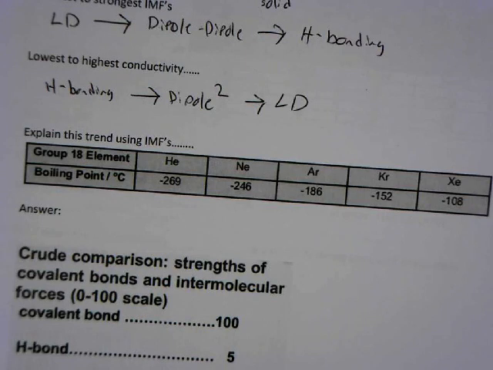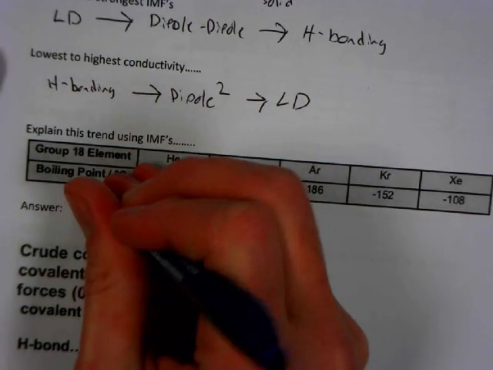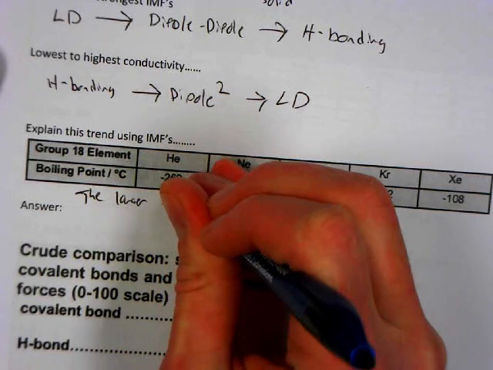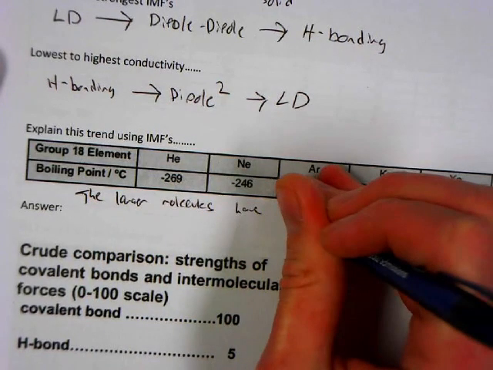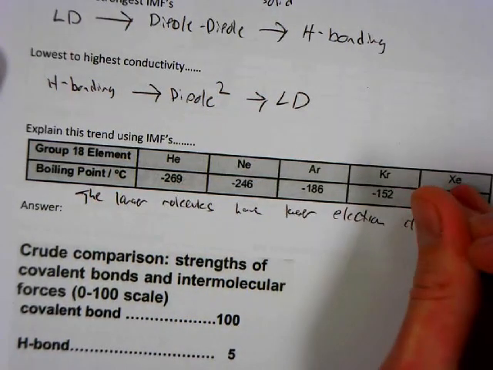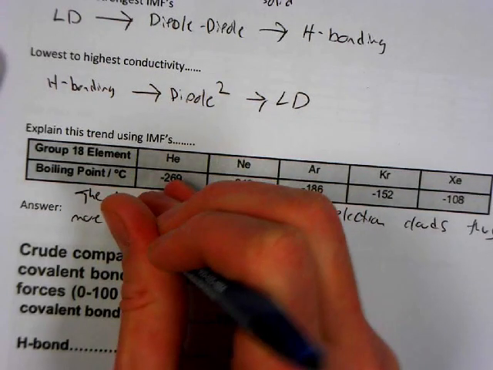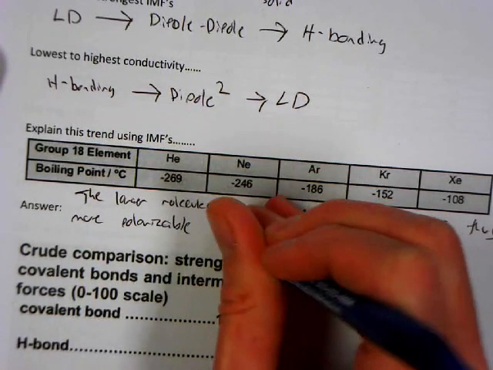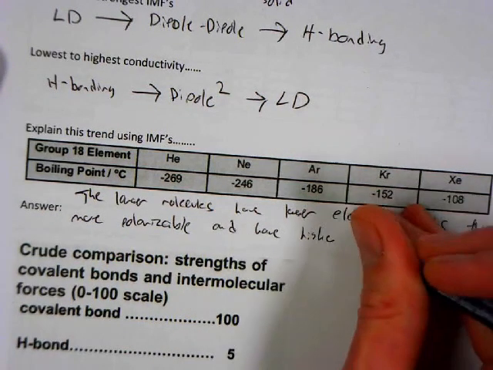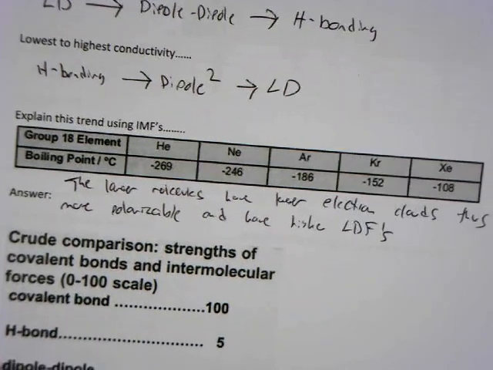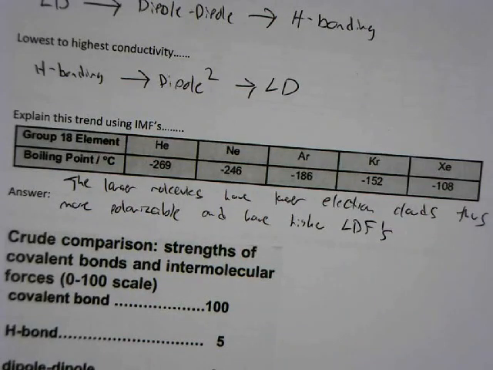Why? The size is increasing, which is also increasing the electron cloud, which also increases the... Yes, that's a great answer. All right? So, the larger molecules have larger electron clouds. They're more polarizable and have higher LDFs, higher London dispersion forces. That's a pretty good answer. That would get you the point on the AP test.